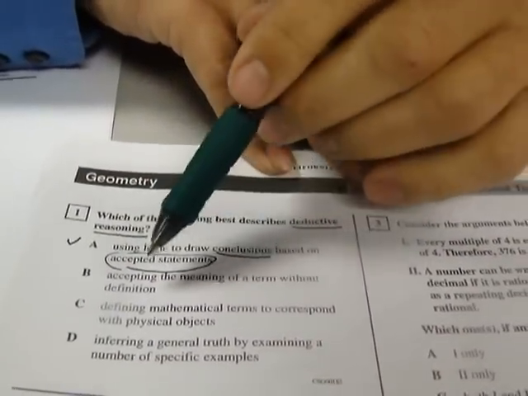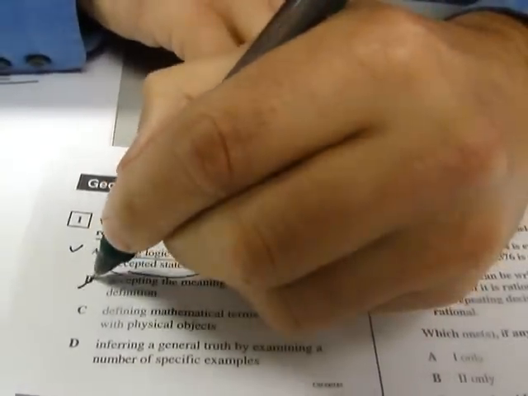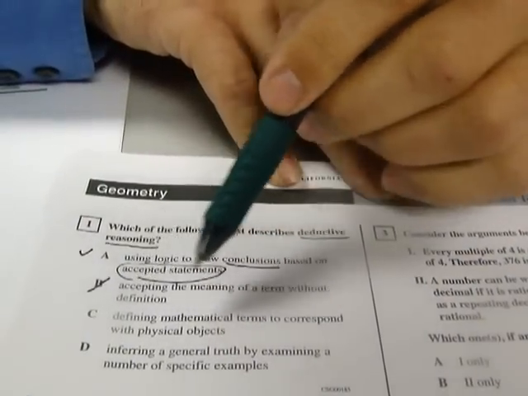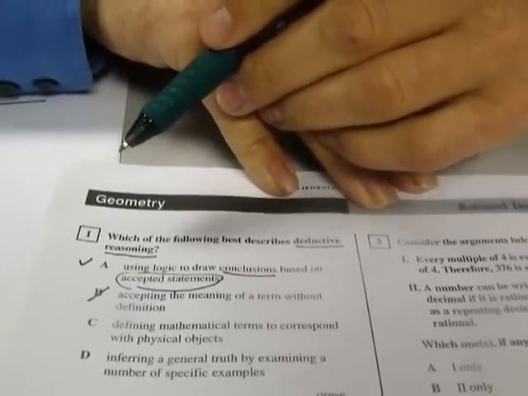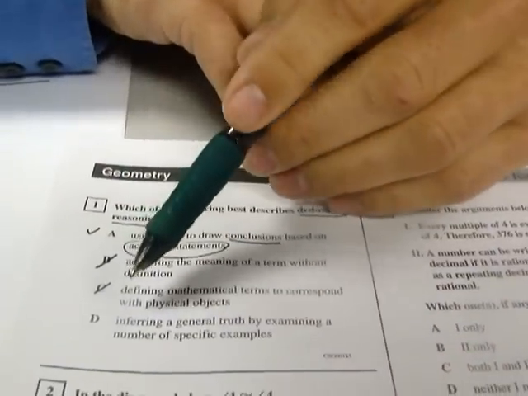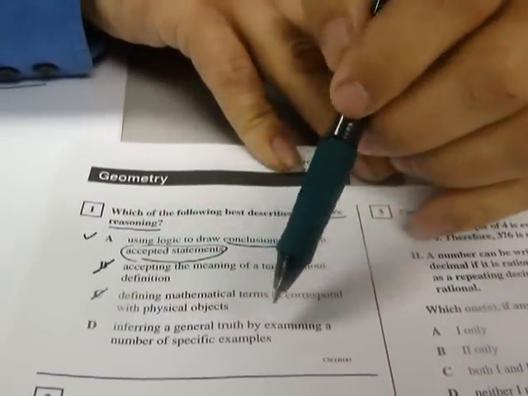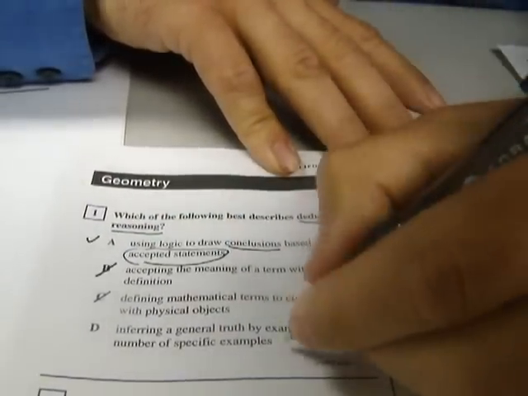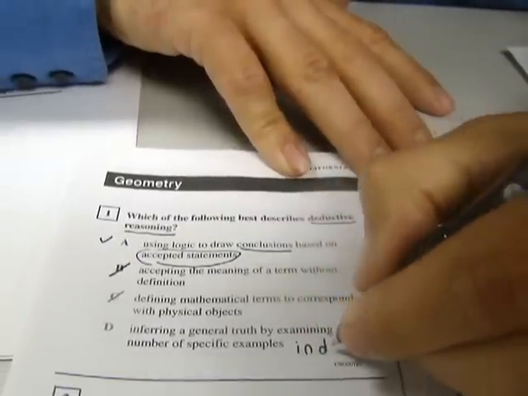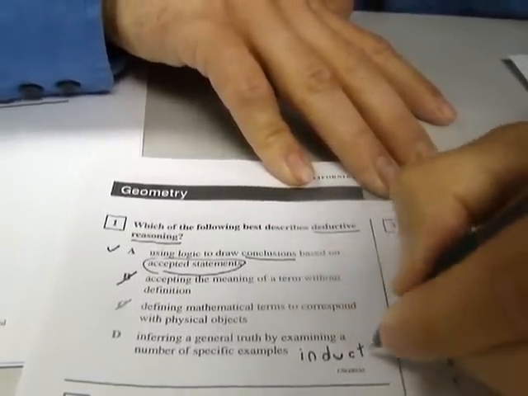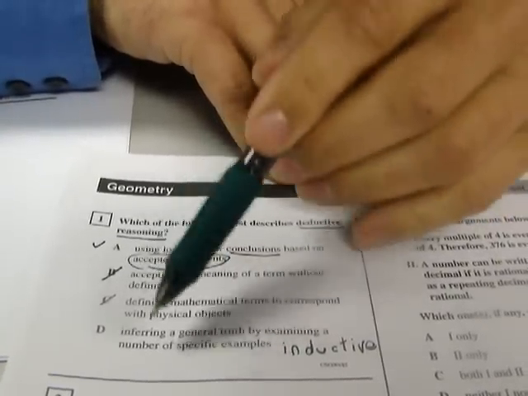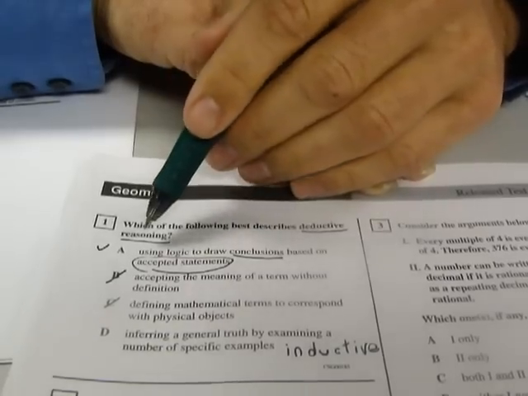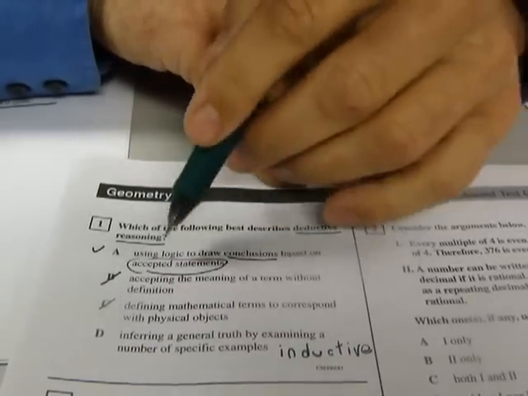Accepting the meaning of an item without definition, that just sounds like a bad idea. Defining mathematical terms to correspond with physical objects. That's not deductive reasoning. Inferring a general truth by examining a number of specific examples. This is actually inductive. In other words, using a series of observations to come up with the general idea. That's inductive, but we're looking for deductive. So I'm going to go with A, using logic to draw conclusions based on accepted statements. Do you agree, Angel? Yep.